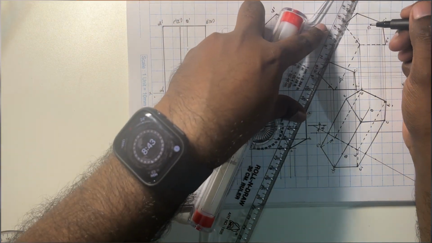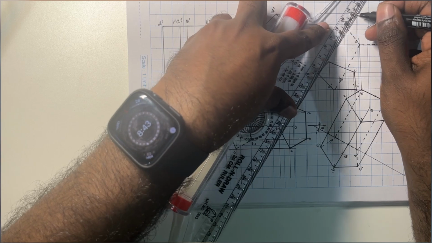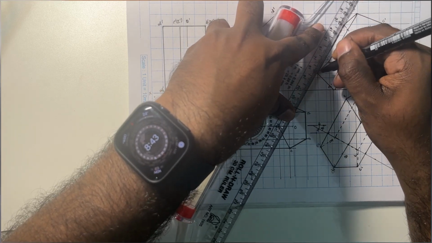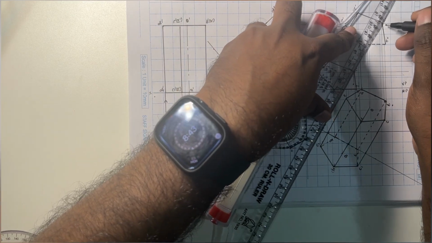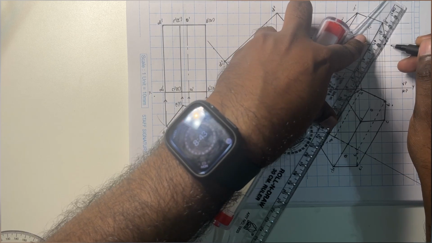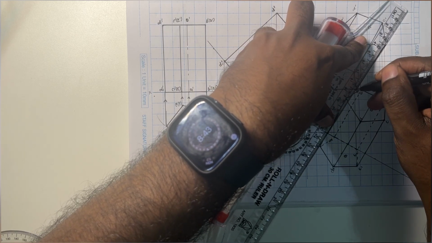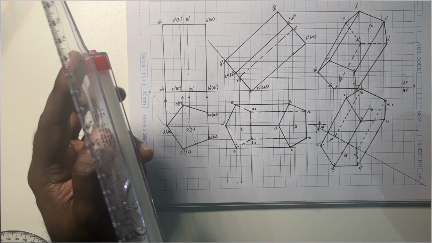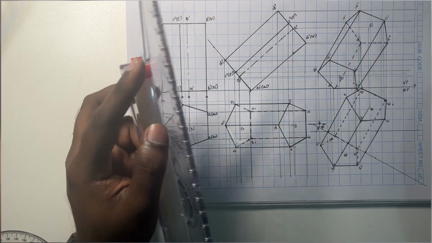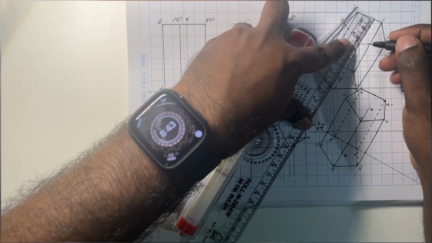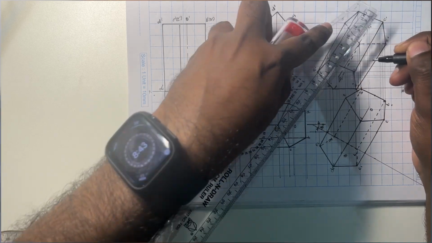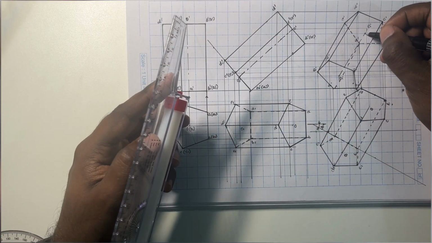So now we'll just complete the outer edges. So D dash to E dash, a straight line, and next E dash to E1 dash, connect all the parallel edges, C1 dash to C dash, and then B dash to B1 dash is a straight line. So this completes the front view of the pentagonal prism. So let me draw the axis from O1 to O using the chain line. So this is the axis from O1 to O.